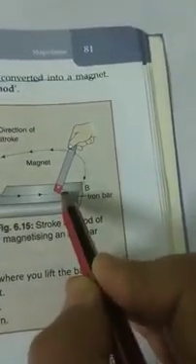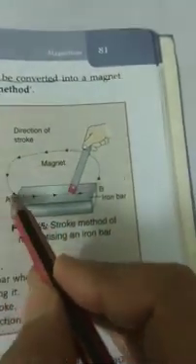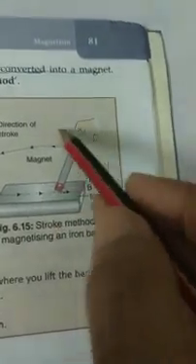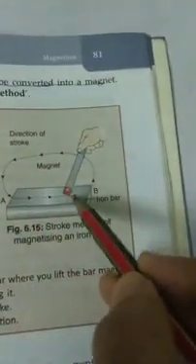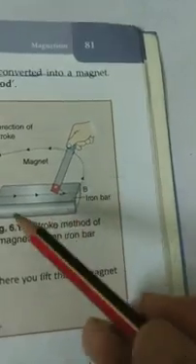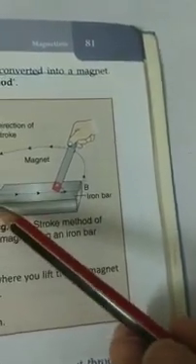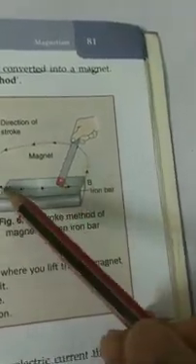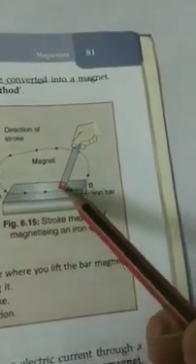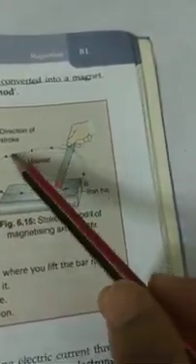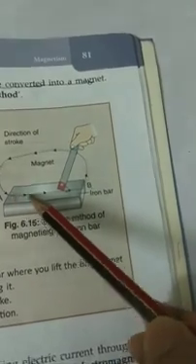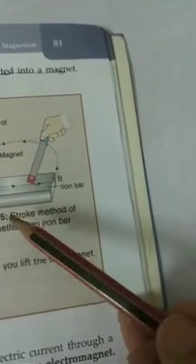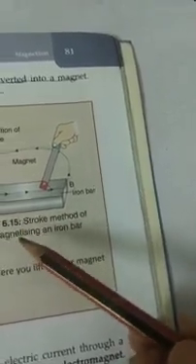If it is north, then continuously with the north we will rub it. If we take south, then with the south we will repeat in the same direction 40 times. In the diagram they have given point A and point B. So strokes start from A to B, then again we pick it up, again we touch at A, then B, like this. Then we will observe that the two ends repel each other.